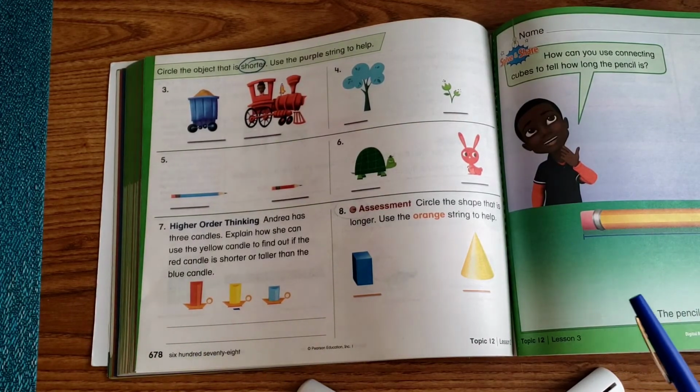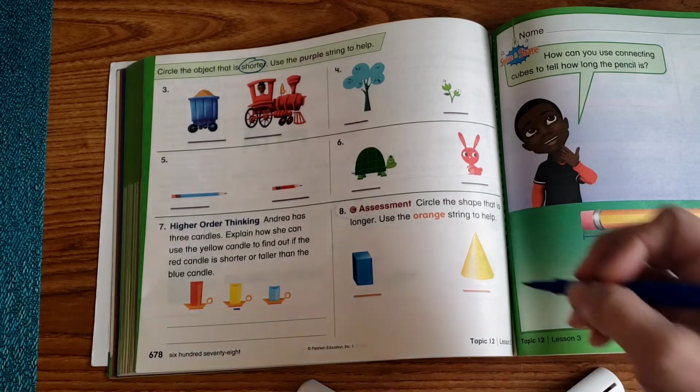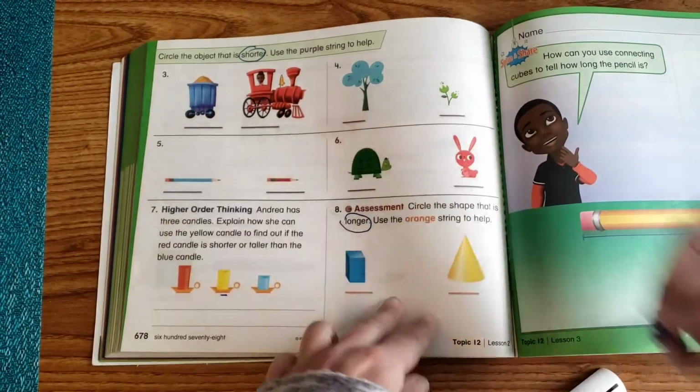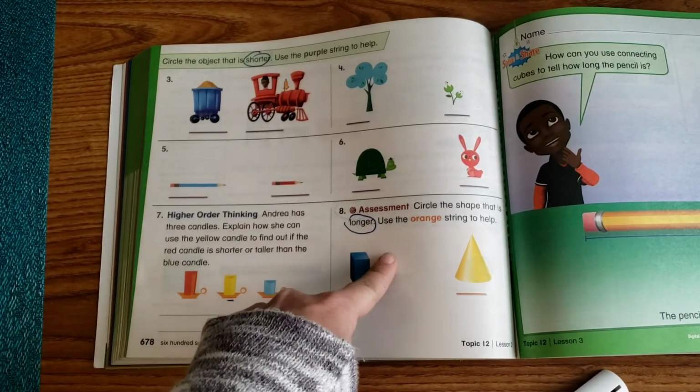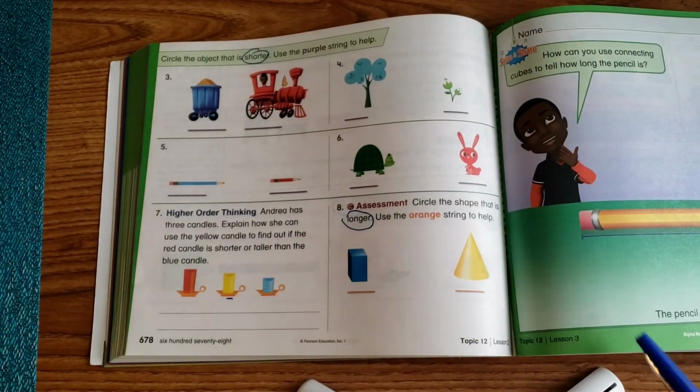And number 8, circle the shape that is longer. So here, that's what I mean. They're switching it. Up here we were looking for shorter, now longer. And we're using the orange string to help us. So I think that you should be able to do that without many problems. The most important thing is to make sure that you're paying close attention to what it is that they're asking you. Are they asking you for the shorter or the longest? Because that does make a big difference. Okay? All right, good luck.